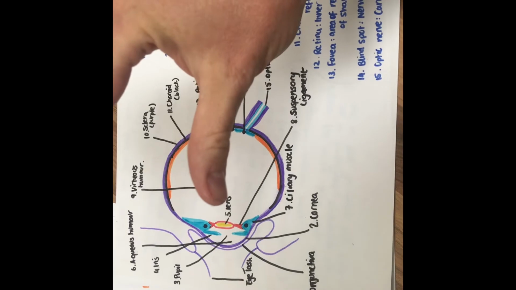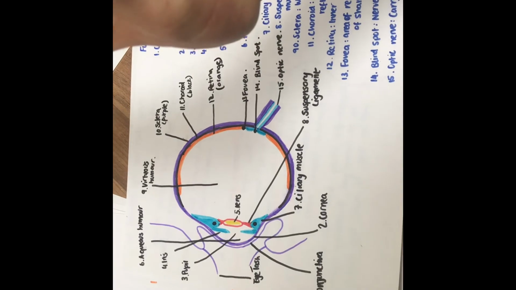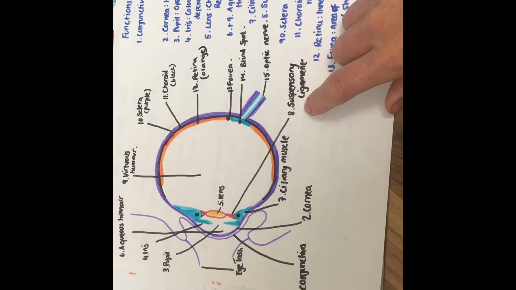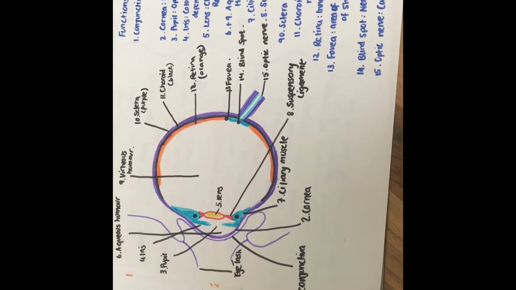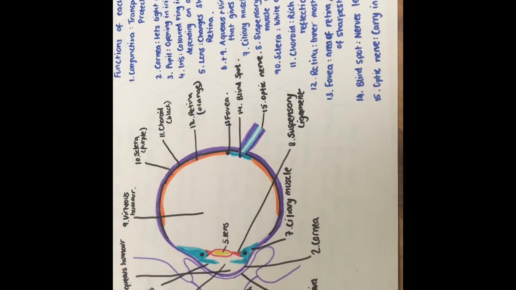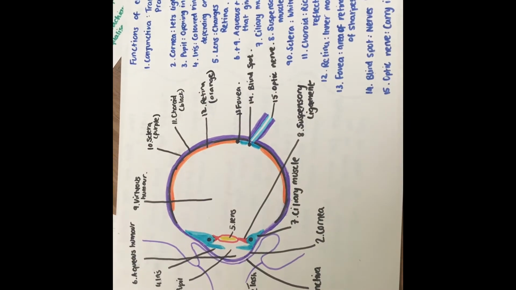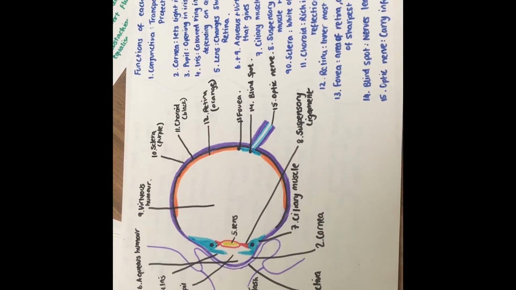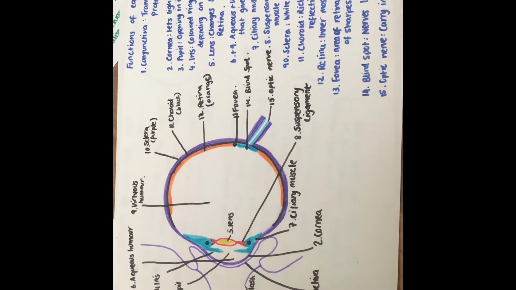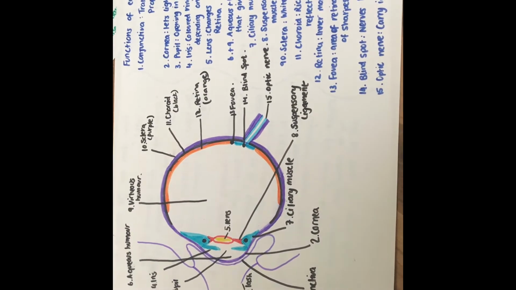Okay, if something is far away, we want the lens to be thin and wide, so the ciliary muscle goes tense, pulls on the suspensory ligaments, and pulls the lens to be long and thin. Okay, so that's the ciliary muscle. Ciliary muscle, it changes shape of the lens. Suspensory ligament, number 8 here, it does the exact same thing. It attaches the ciliary muscle to the lens, and again, it is to change the shape of the lens.